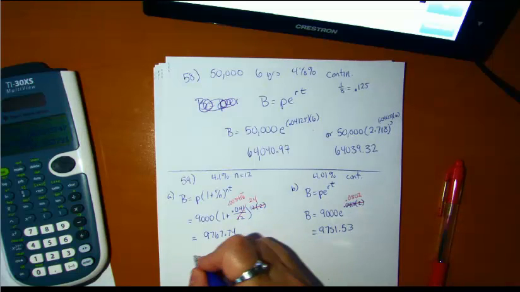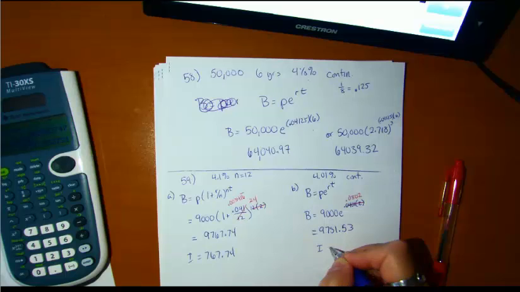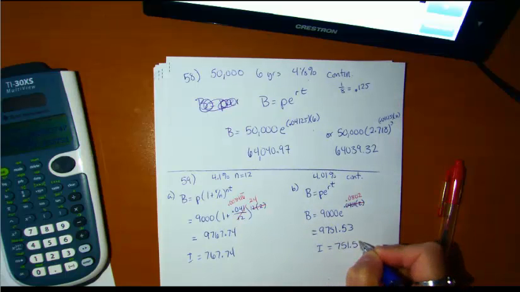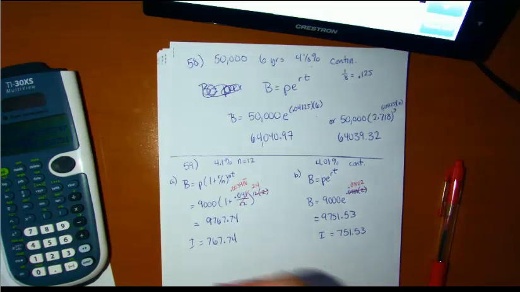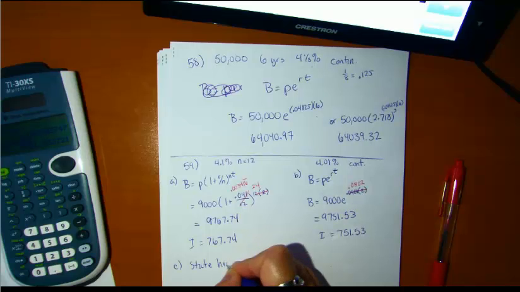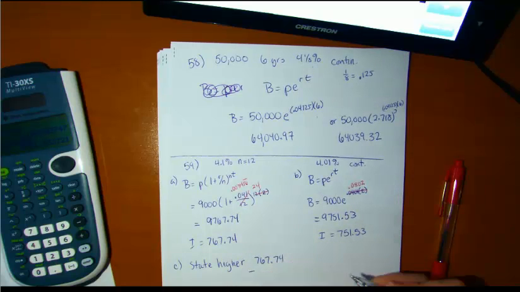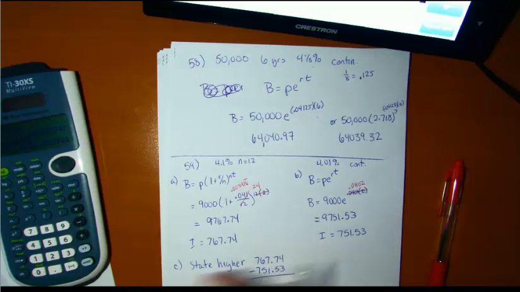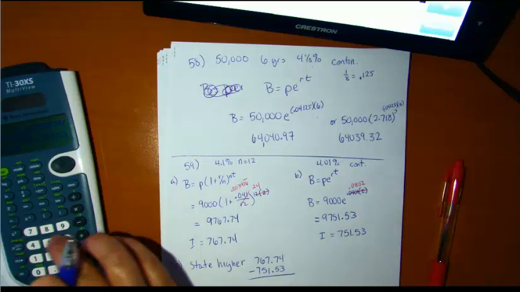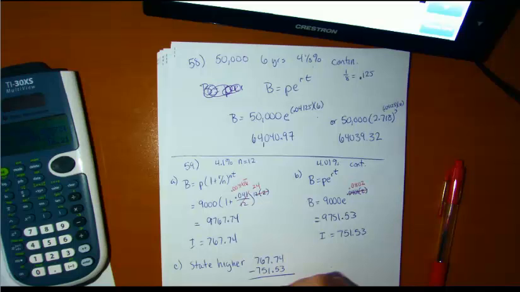Okay, so the interest on this one is $767.74, and the interest on this one is $751.53. State is higher. By $16.21.